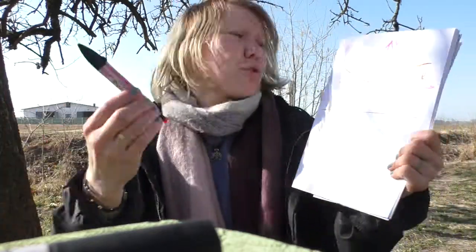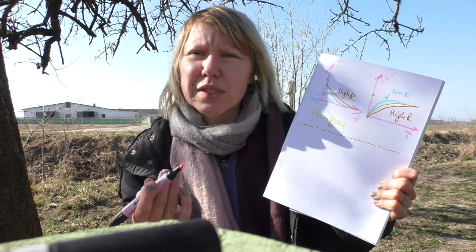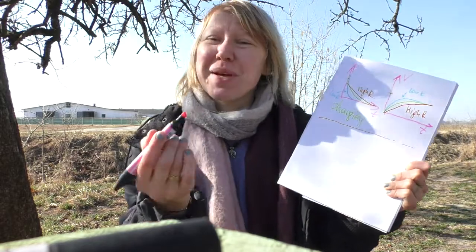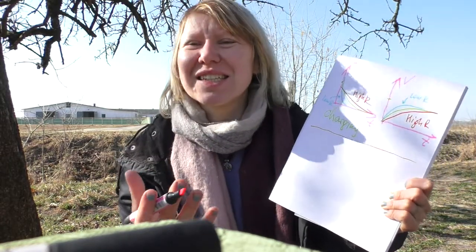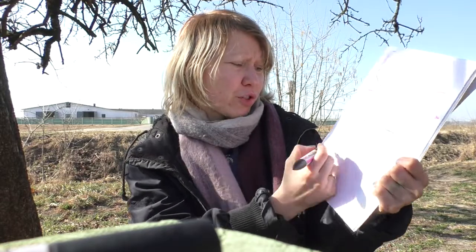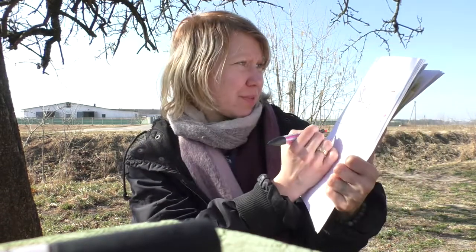And now I want to draw what will be the difference if we change the capacitor, a capacitor with another amount of capacitance. So we can also draw for the charging process, for example. For discharging, it will look similar.